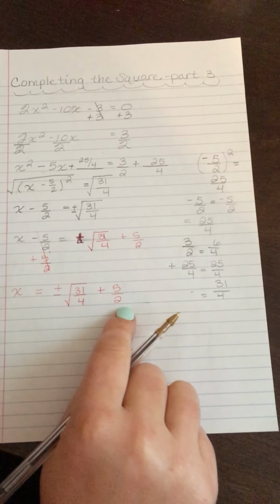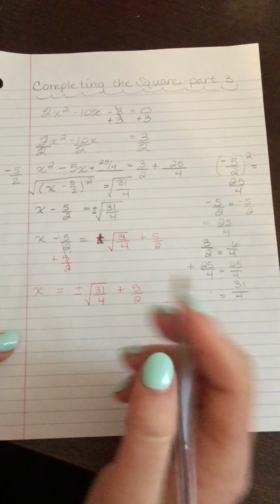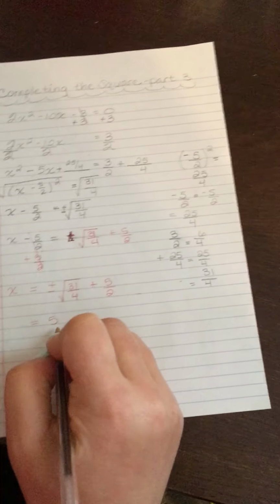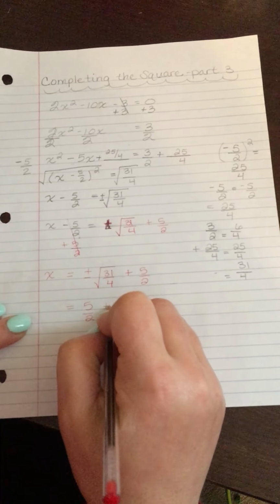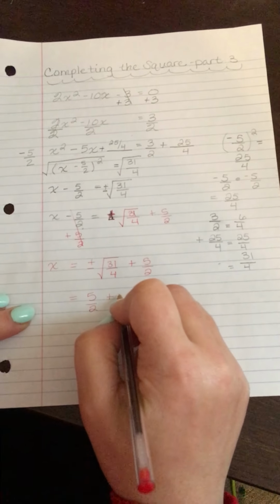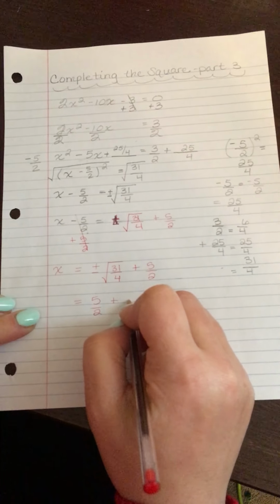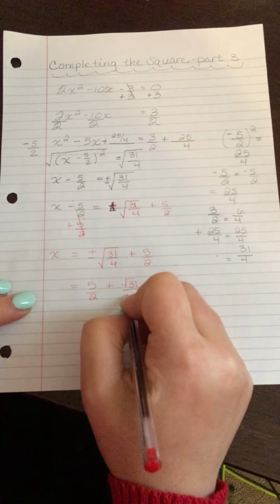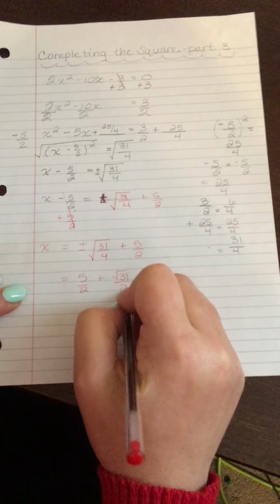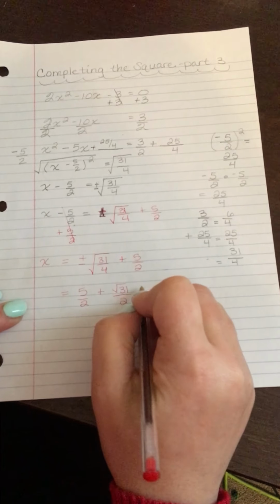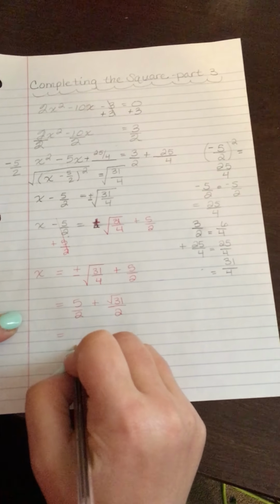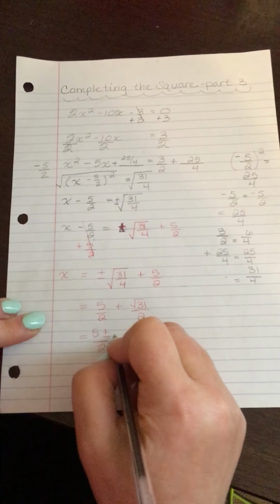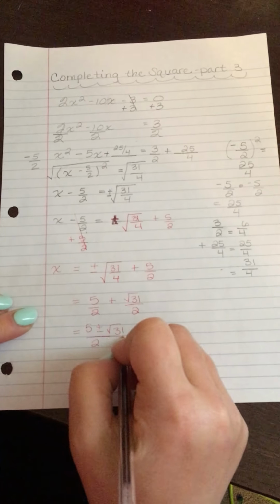All right, and now let's break that down. Well, actually, we could just say 5 halves plus or minus the square root of 31 over the square root of 4, which is just going to be 2. All right, and now we're just going to keep our denominator 2, and we're going to say 5 plus or minus the square root of 31 is our answer.